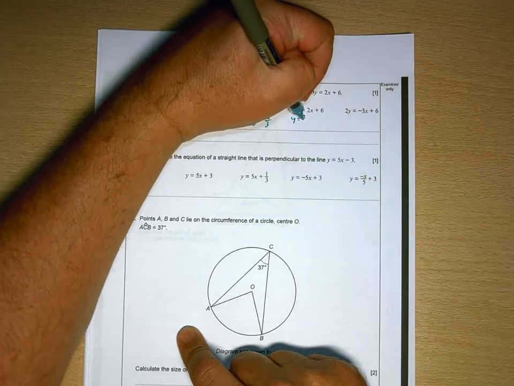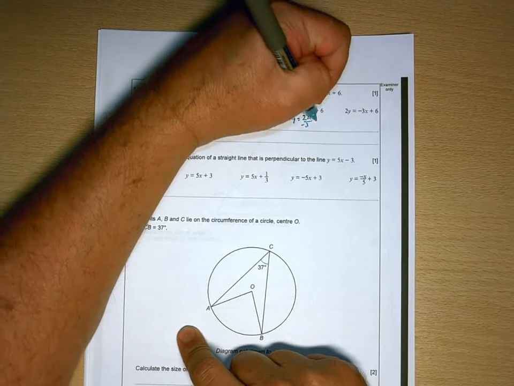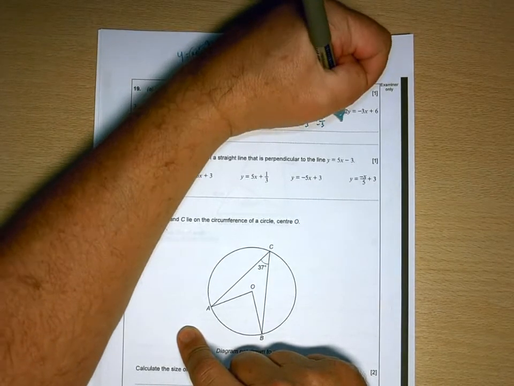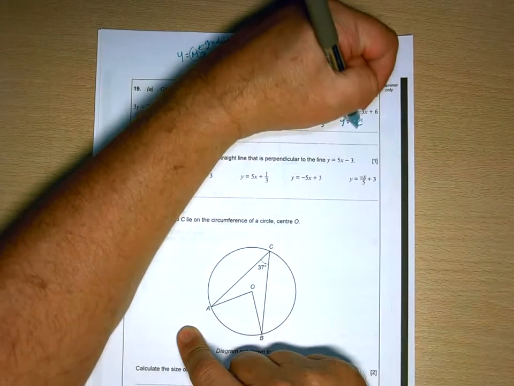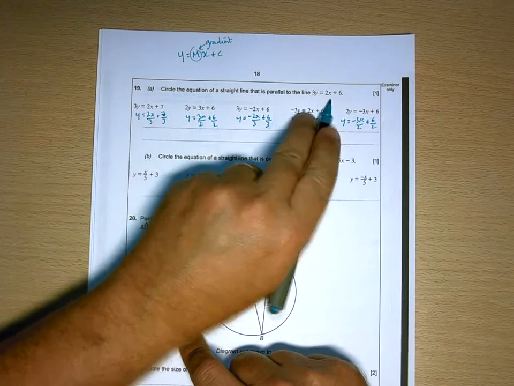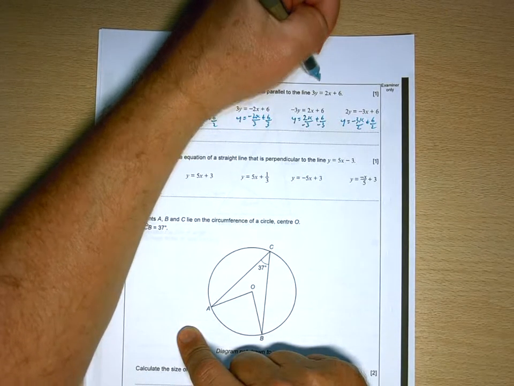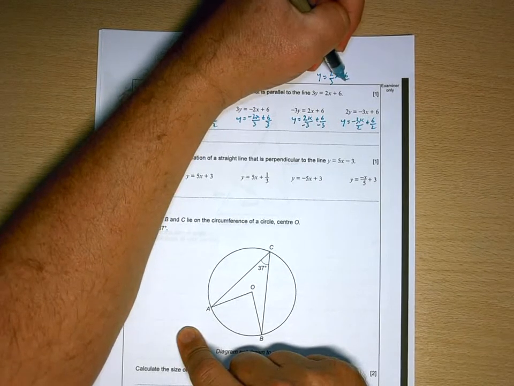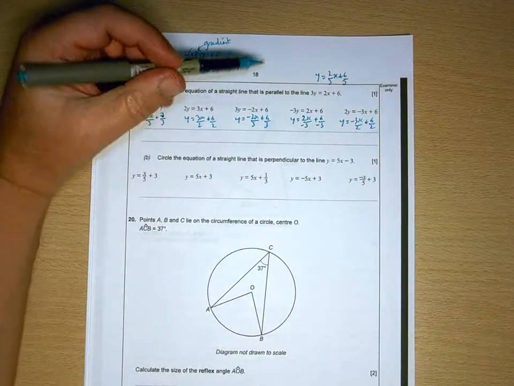This one by negative 3. And this one by 2. So here, I'd have to divide by 3.